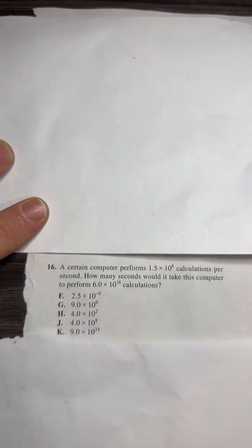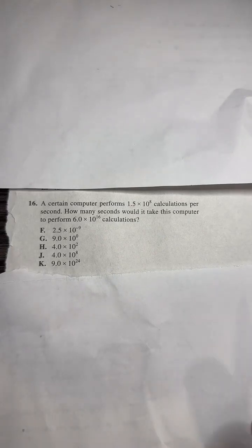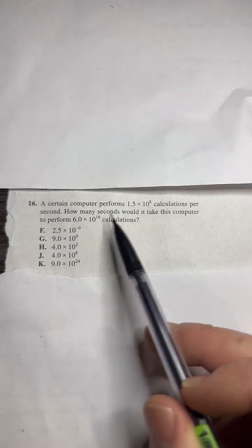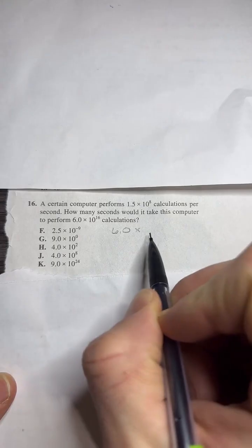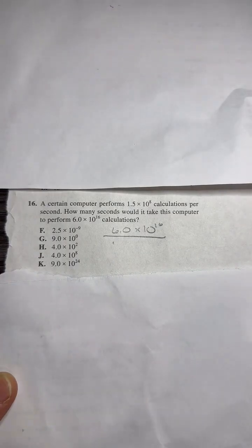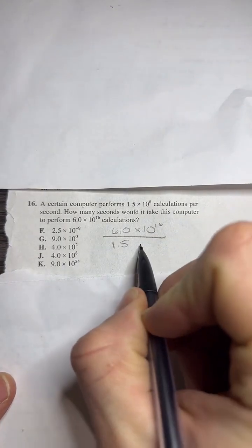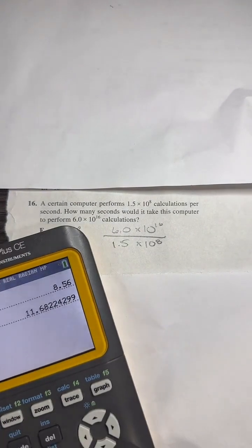Number 16. A certain computer performs, okay, this one is not easy. I don't care what they say. A computer performs 1.5 times 10 to the 8 calculations per second. So how many seconds would it take this computer to perform 6 times 10 to the 16th calculations? You might be thinking to yourself, hey, all I got to do is I take this number and divide it by that, and I'm A-okay. Well, you've got to be pretty versed in your ability to do scientific notation. The one place I do this most often is my college algebra. So on your calculator, you can do this. I mean, this is probably what you'll do.